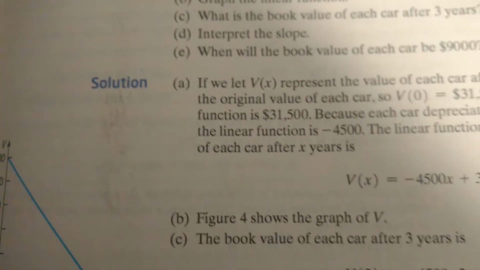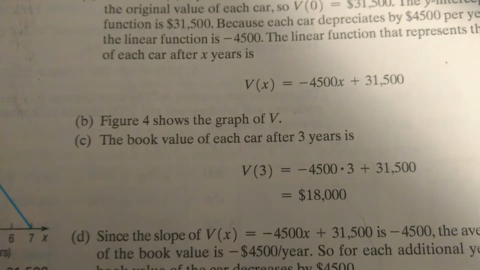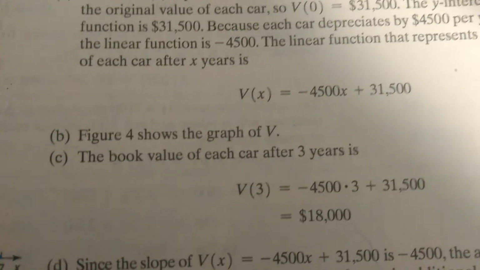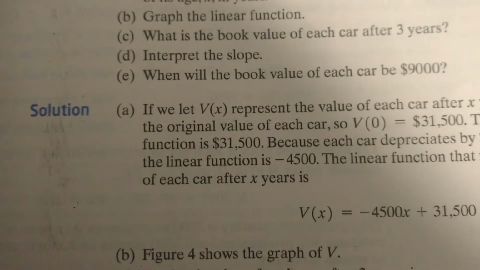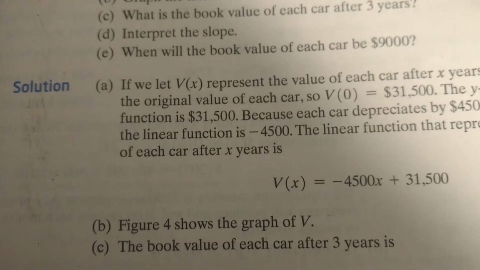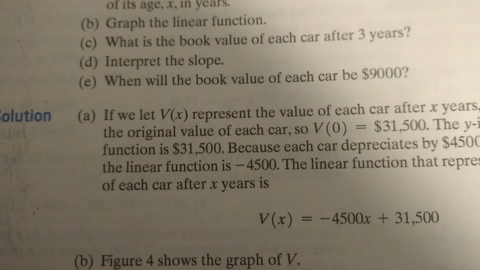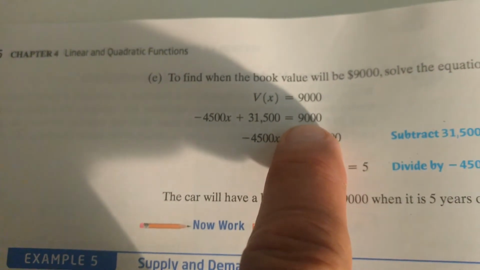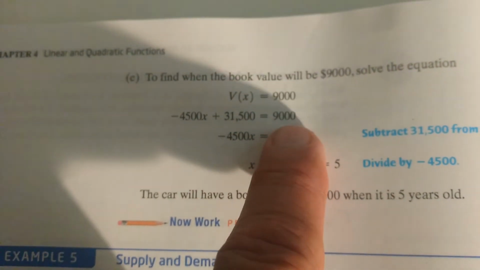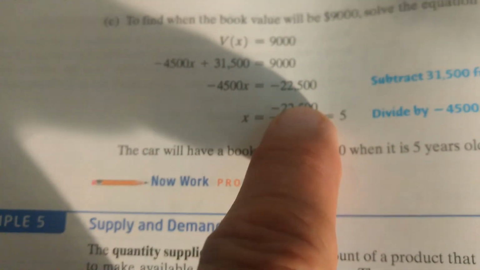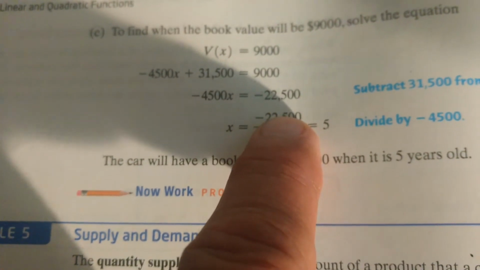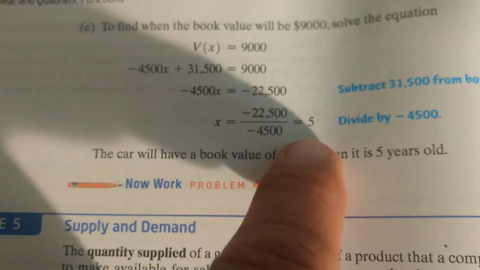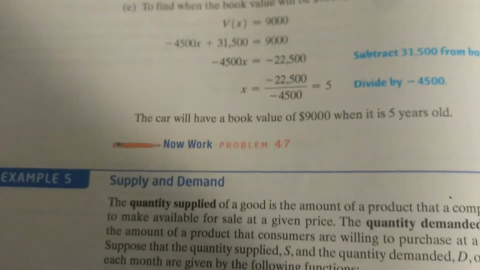Interpret the slope. Well, we already interpreted the slope. We know that negative $4,500 is the slope, and that's how much a car loses value each year. It says, where will the book value of each car be at $9,000? So the value, 9,000, is our y. So what happens here is we're going to stick the 9,000 in for y, or V of x. Subtract this 31,500 over, we get that 4,500x equals negative 22.5. Divide by the 4,500, and we find out 5 years. So after 5 years, each car is going to have a $9,000 value.